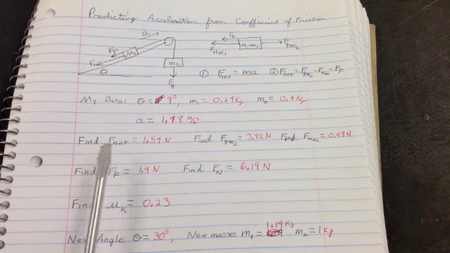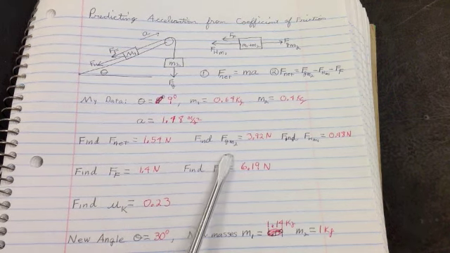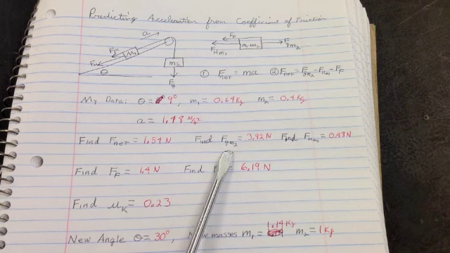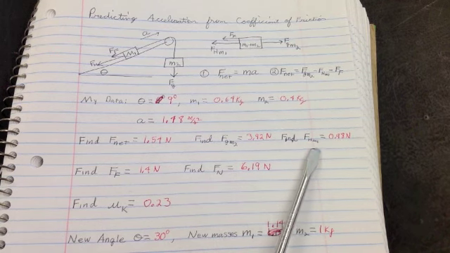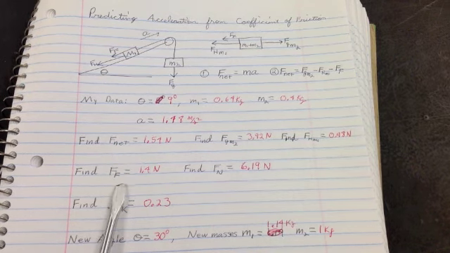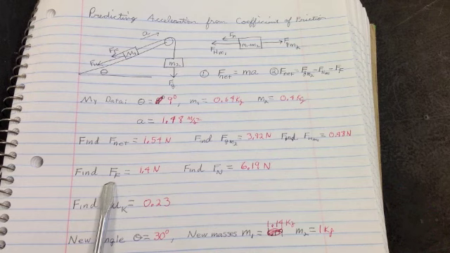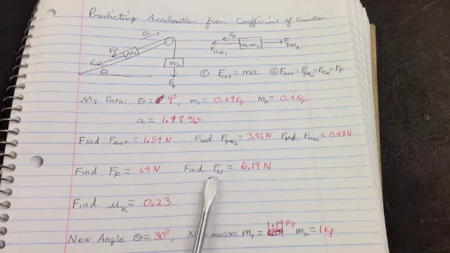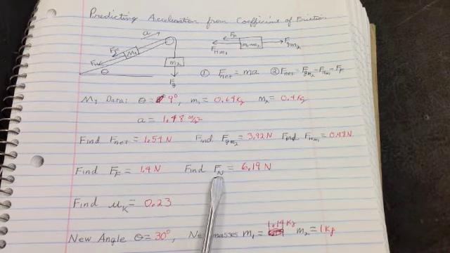From that information, I could find the net force, I could find the force of gravity pulling down, I could find the horizontal force down the ramp. From those three forces, I could find the force of friction. I also have a formula for the normal force.